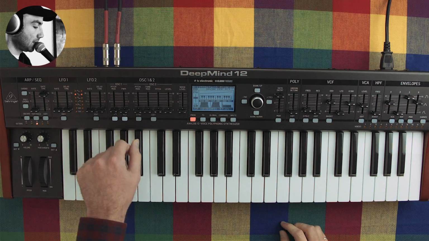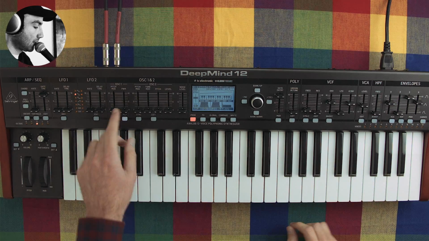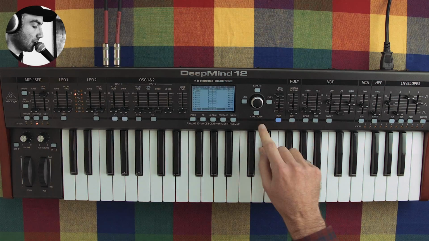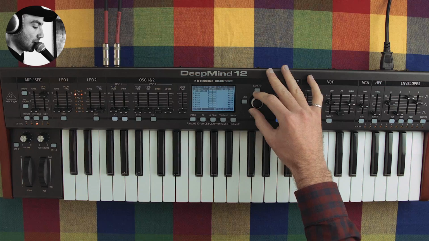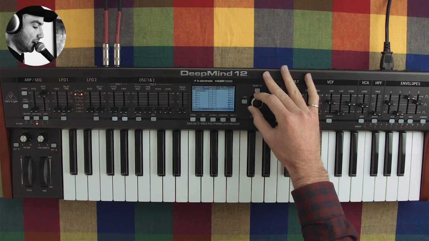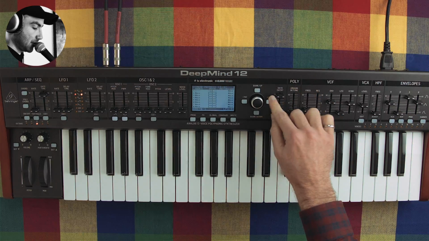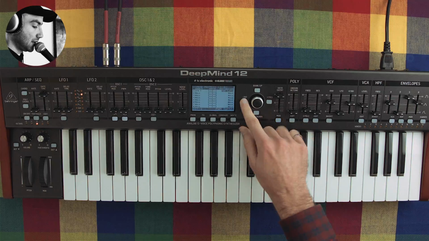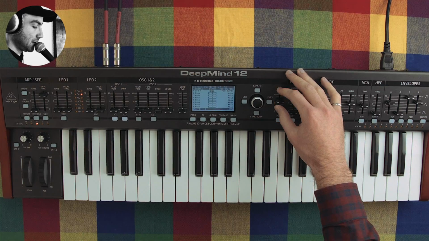I'm going to engage the square wave for oscillator 1, and I'm going to add a bit of pulse width modulation with one of the LFOs. So I'm in my mod matrix right now, and I'm going to pick LFO as my source and pulse width modulation depth as my destination, and bring up the amount.